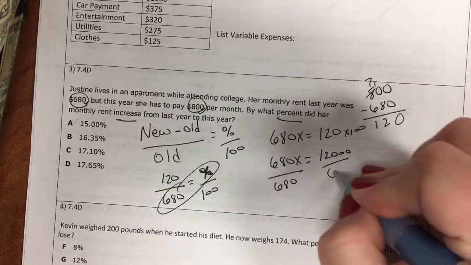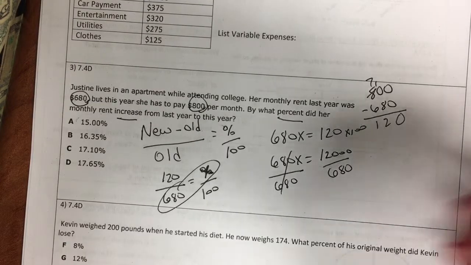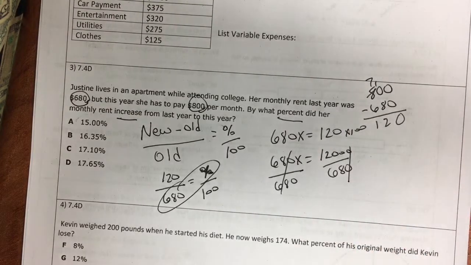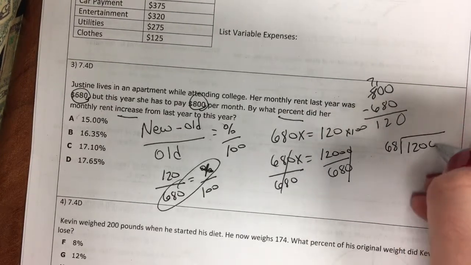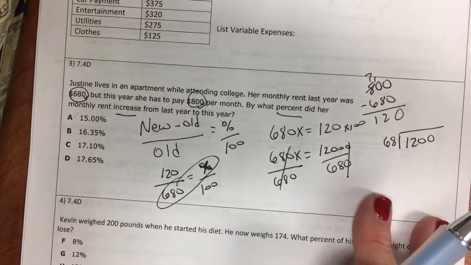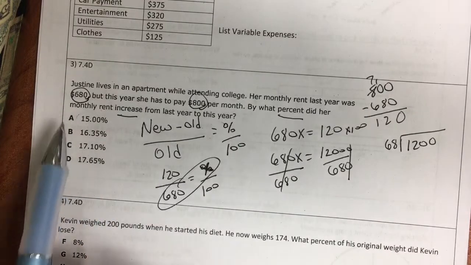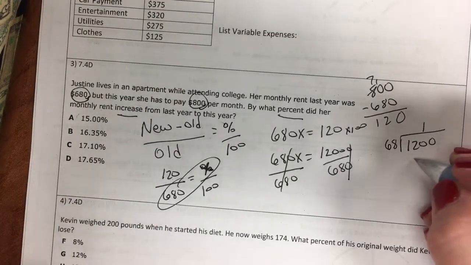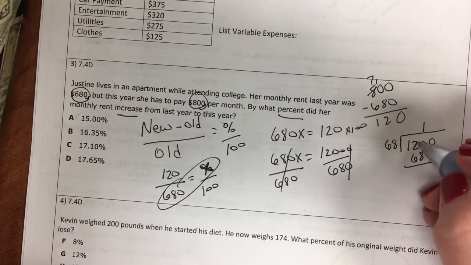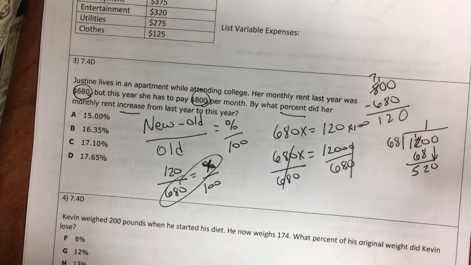Divide both sides by 680 because that's how I solve a proportion. I can divide by 10 real fast and knock off the zeros. So I want to see how many times 68 goes into 1200. Okay, unfortunately, these are not pretty numbers, but I can use my answer choices. They all start with 1. So I'm going to say 68 goes into 120 one time. I'm going to subtract, bring down my 0.